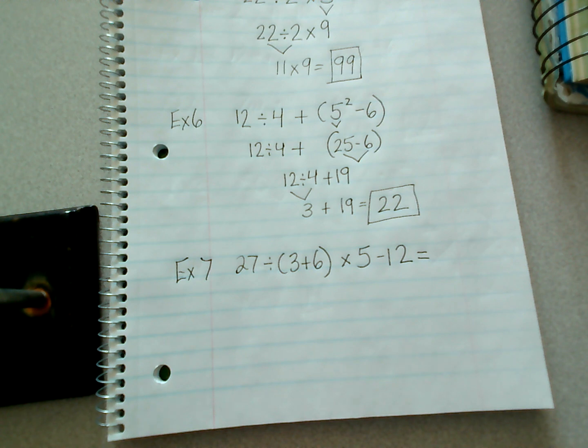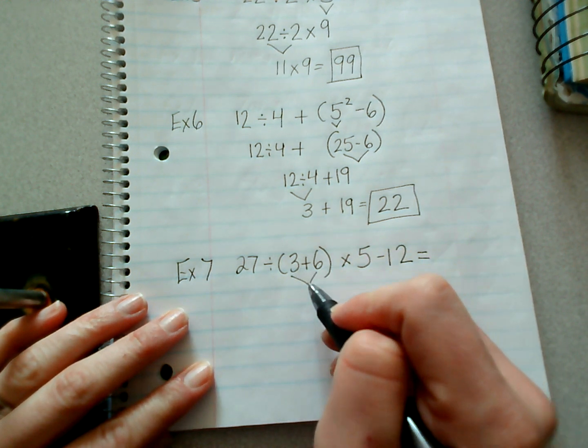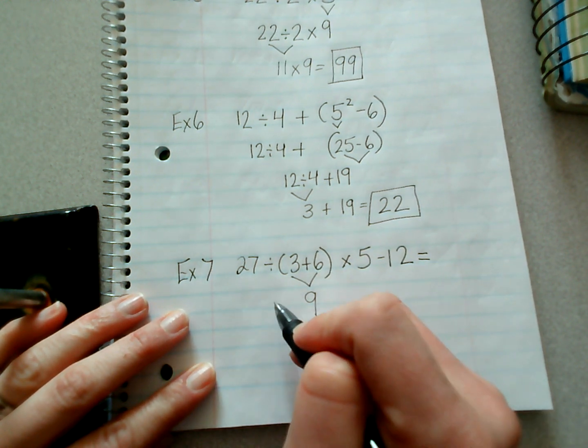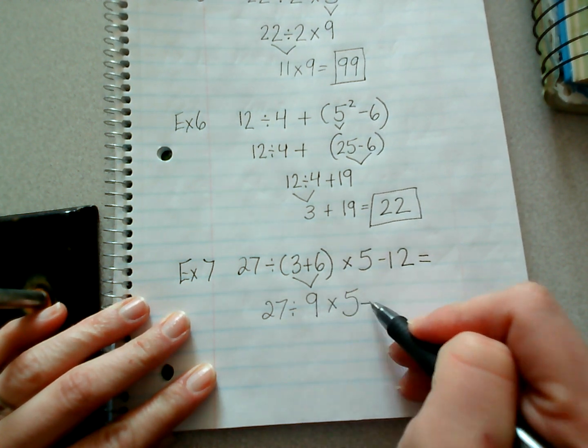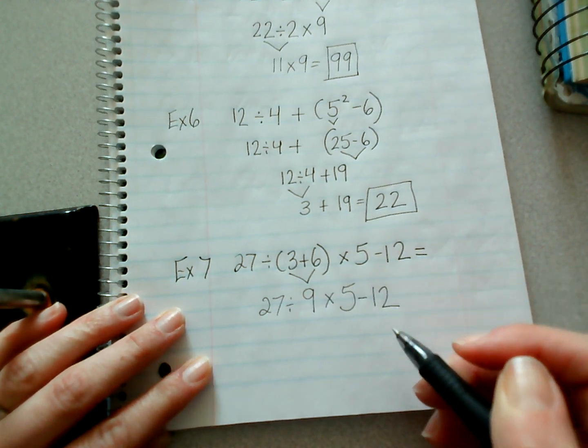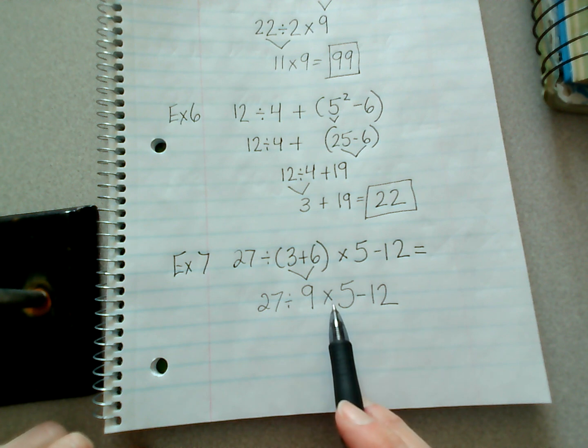Okay, so if you did this on your own, you probably realized that you had to take care of the parentheses first. 3 plus 6 is 9. Carry everything else down. Now we go left to right, taking care of multiplication and division, but in this case, we don't do multiplication first.